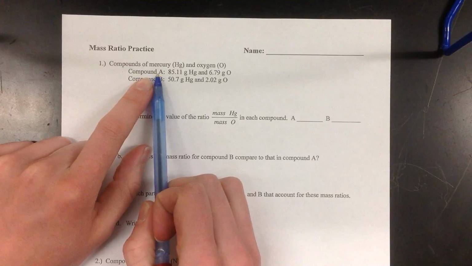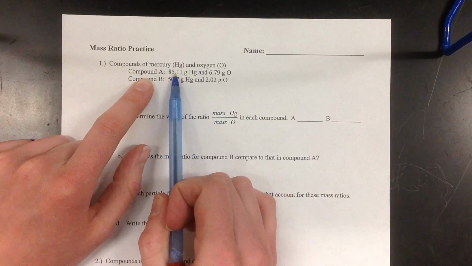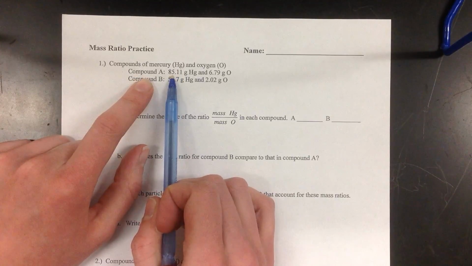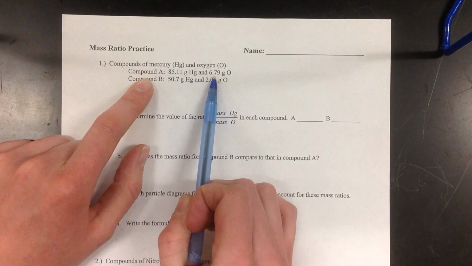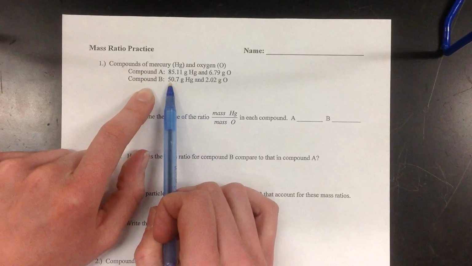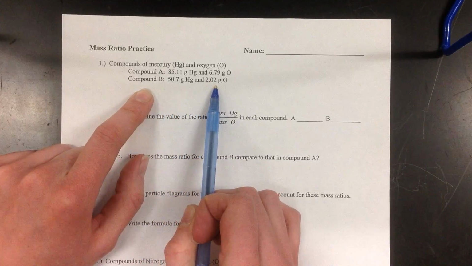In compound A, we've measured out scientifically, mathematically, and experimentally that compound A contains 85.11 grams of mercury and 6.79 grams of oxygen. A completely separate compound has 50.7 grams of mercury and 2.02 grams oxygen.